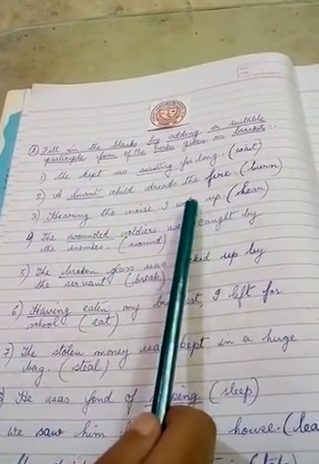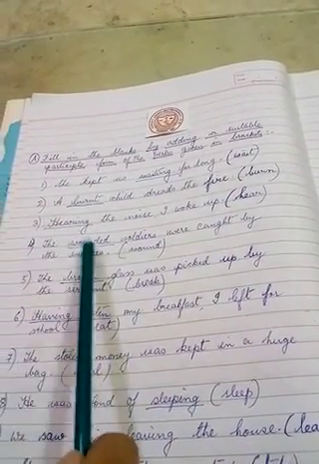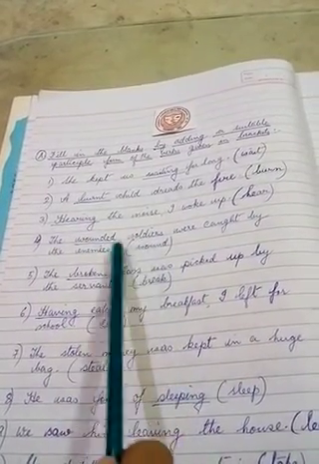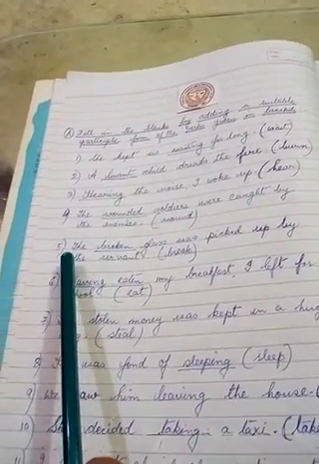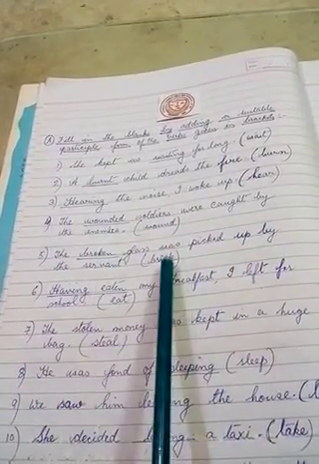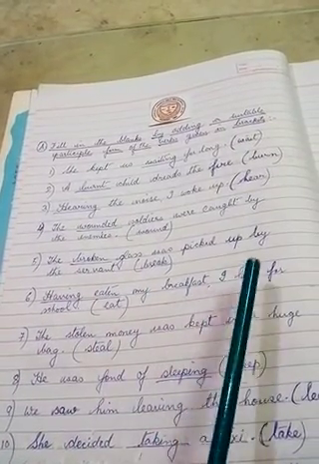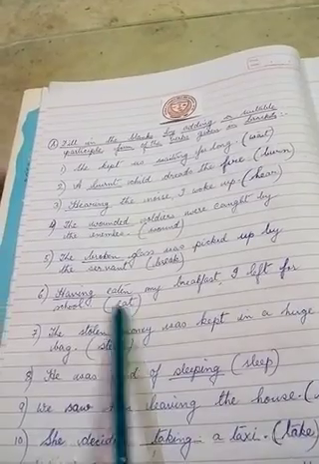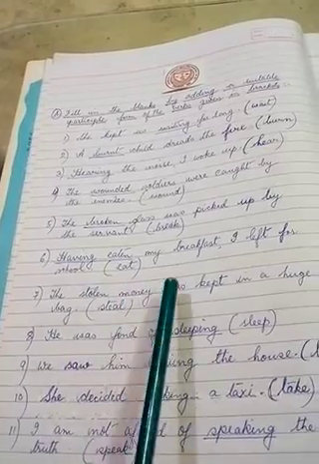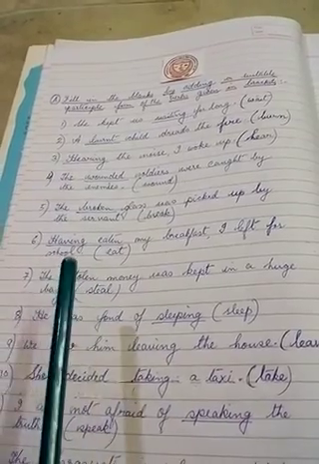Dash the noise I woke up. Here it should be hearing. The dash soldiers were caught by the enemies. Wounded, it is wounded soldiers. Number 5. The dash glass was picked up by the servant. Break, broken. Dash my breakfast I left for school. Brackets eat, having eaten. The dash money was kept in a huge bag. Steal, it should be stolen.